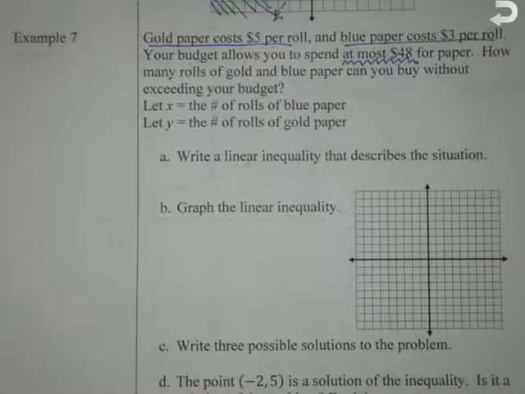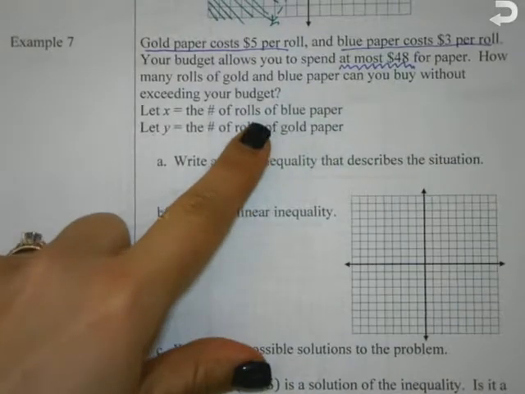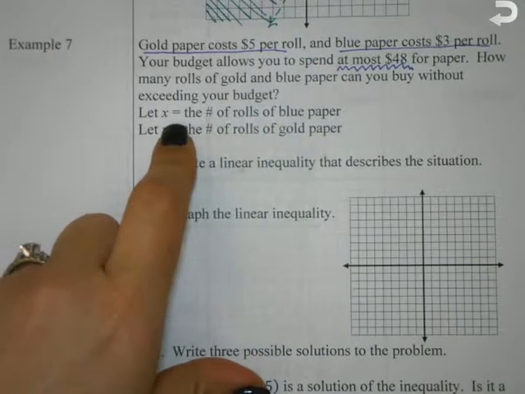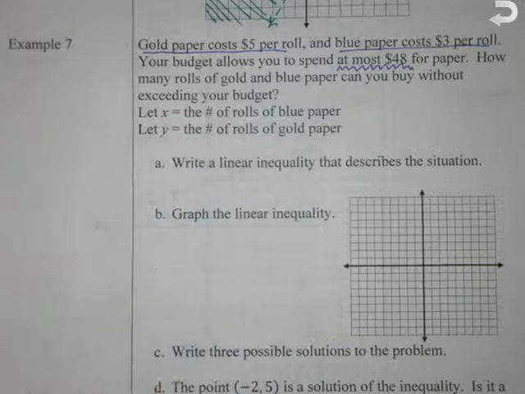Okay, so part A. Write a linear inequality that describes the situation. We've actually done this, in the Unit 1 or 2 test. So X is the number of rolls of blue paper. How would I represent the cost of blue paper? X is just how many rolls. We need to multiply it by how much each roll costs. So what would we do? 3X, or X times 3.